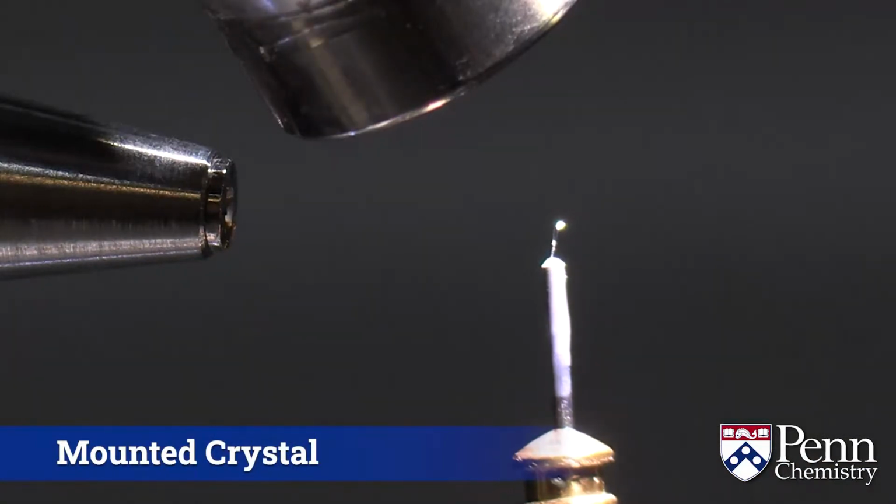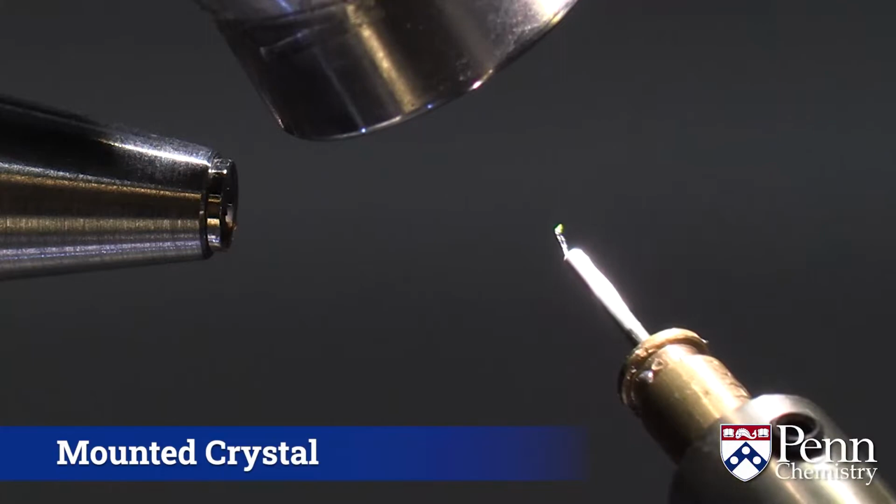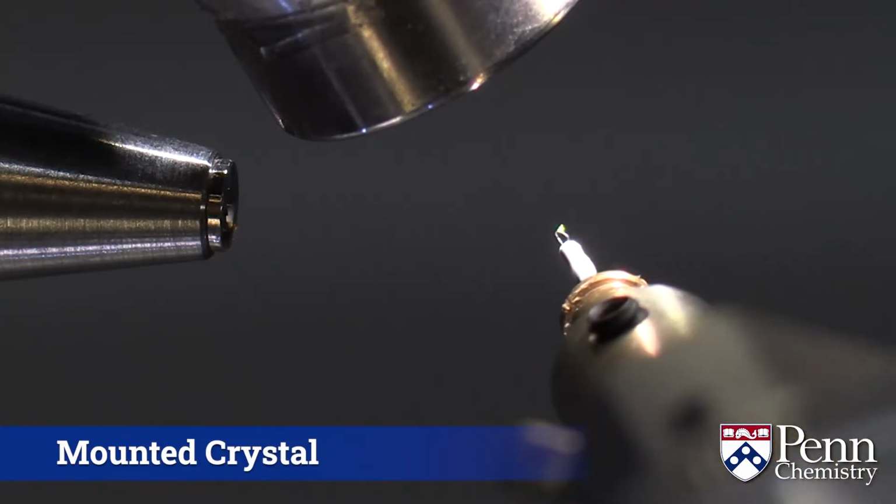Now, these crystals I mentioned are not terribly big. I have one right here on this mounting apparatus, and it's about 0.2 of a millimeter in size, so you probably can't see it from where you are.